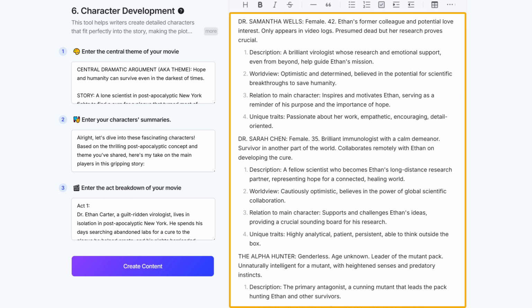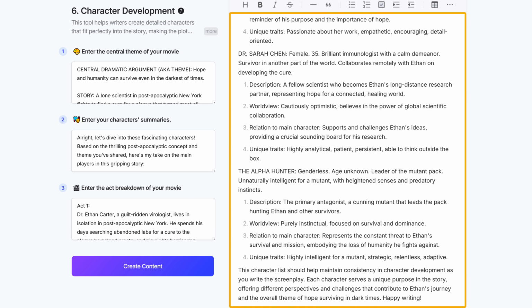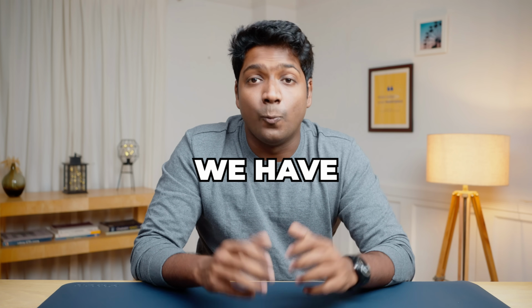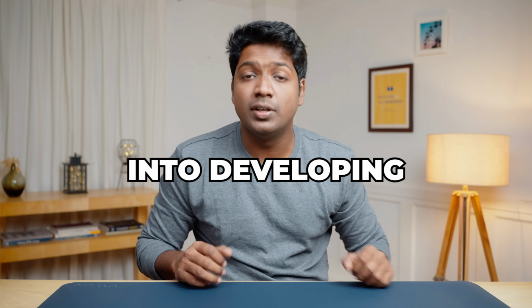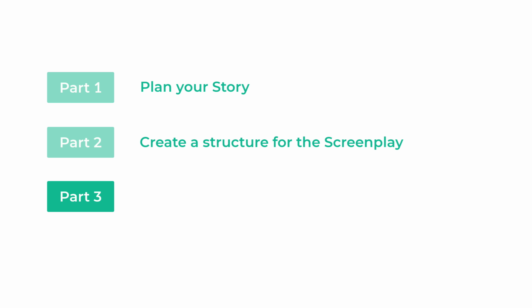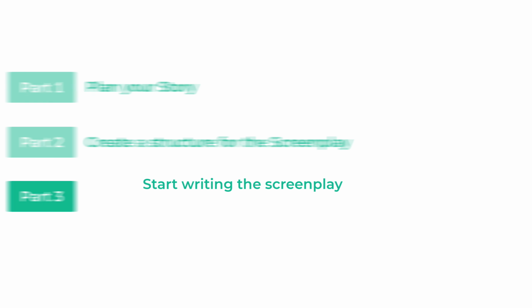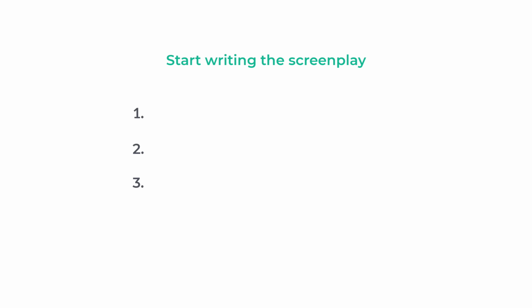We've got a detailed journey of development of all the main characters in our story. Alright, we have successfully created a structure for our screenplay, so now it's much easier to dive into developing the scenes and bringing the story to life. So let's go to the third part of the video where we will start writing the screenplay, and we are going to do this in 3 simple steps.